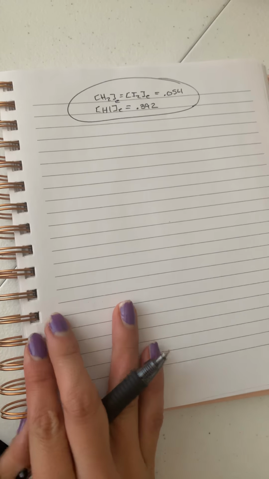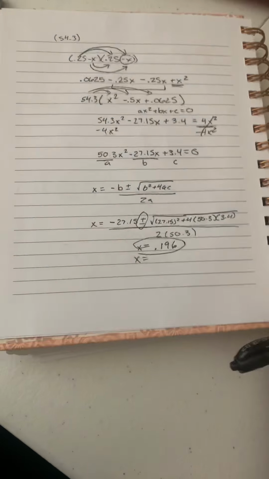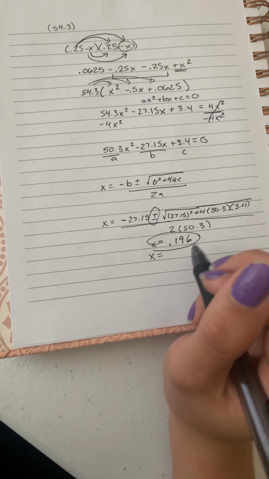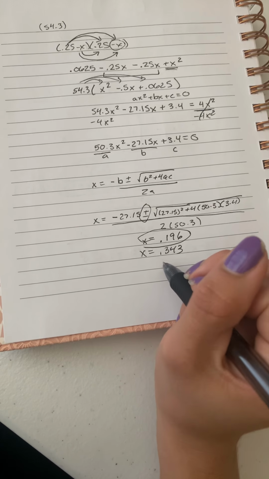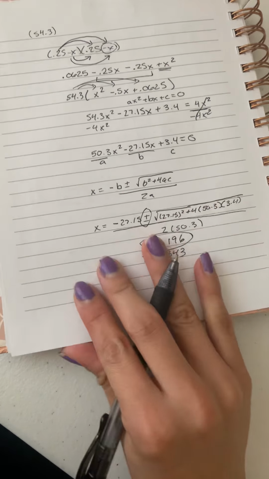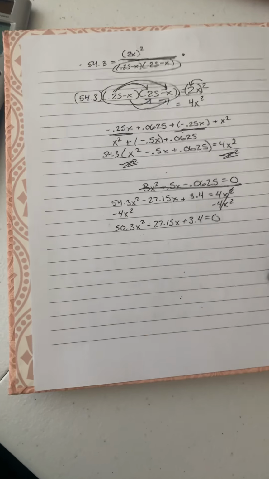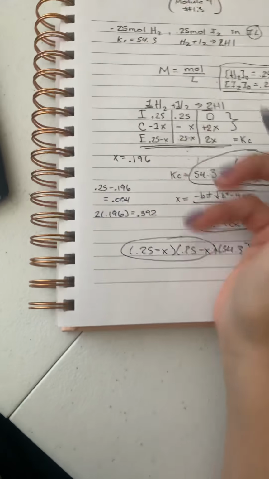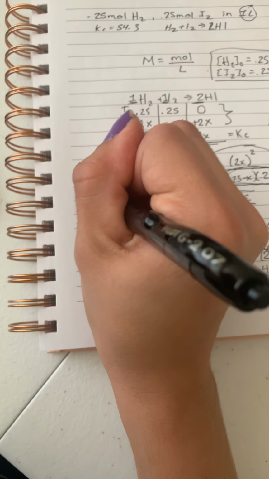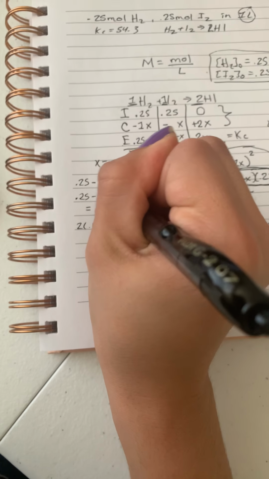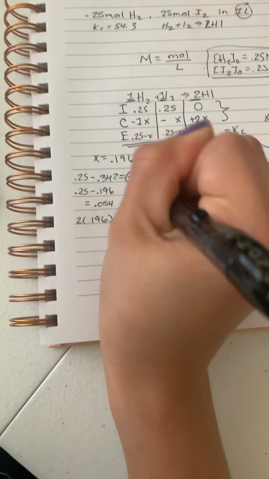As you may have noticed, I said that there's going to be two answers. The other answer is actually 0.343. The only reason why I didn't choose this one is that when you're looking at the equation over here, it wouldn't make sense to be 0.25 minus 0.343, because then you're going to come out with a negative number.